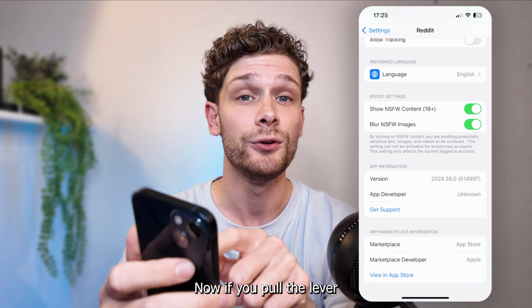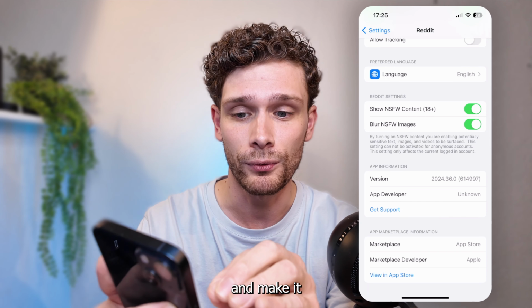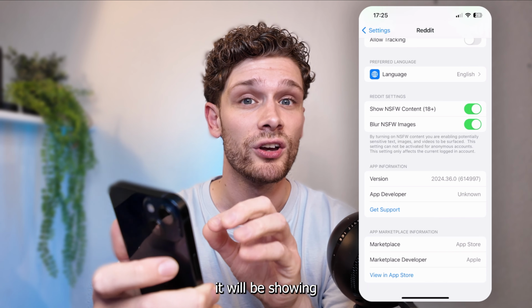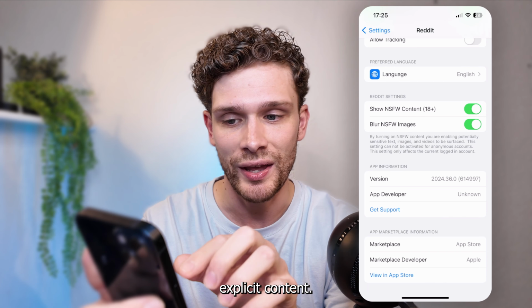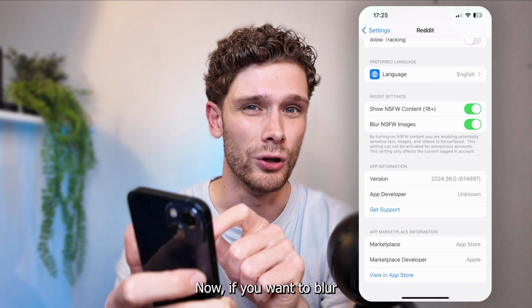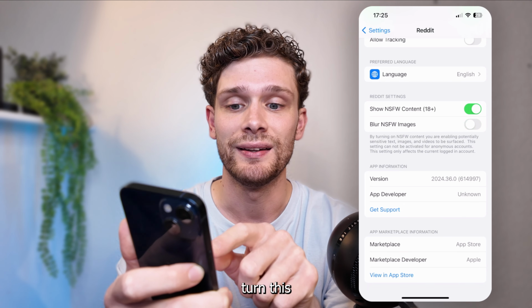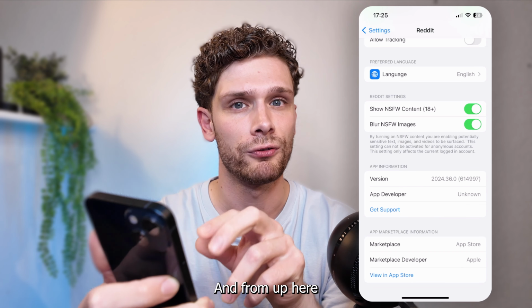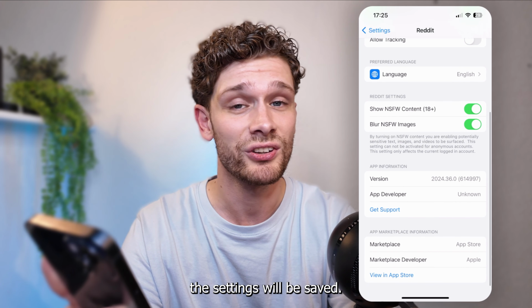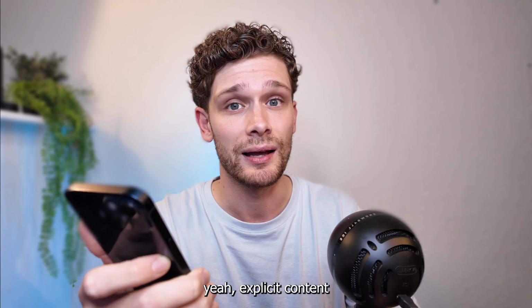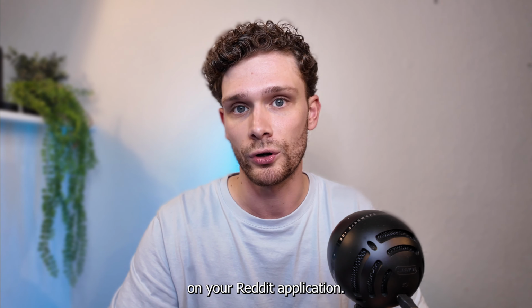Now, if you pull this lever and make it green, it will be showing explicit content. Now, if you want to blur the images beforehand, you can easily turn this function on and off. And from out here, these settings will be saved and you can see explicit content on your Reddit application.